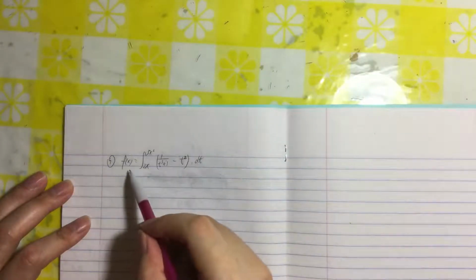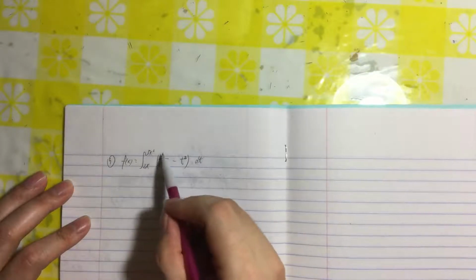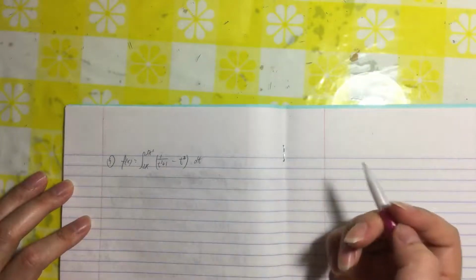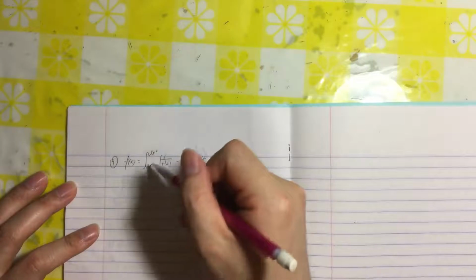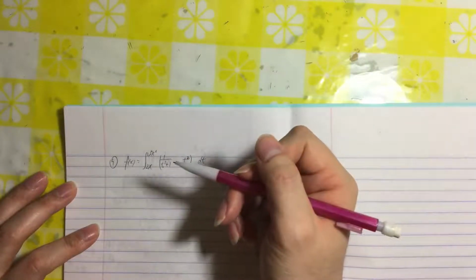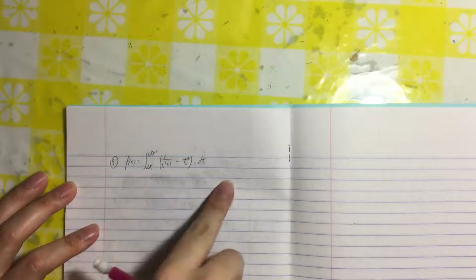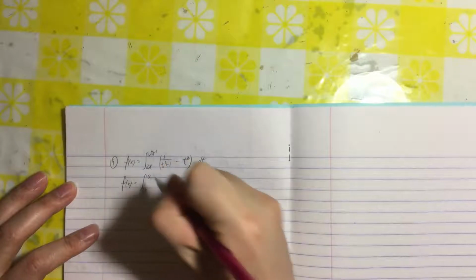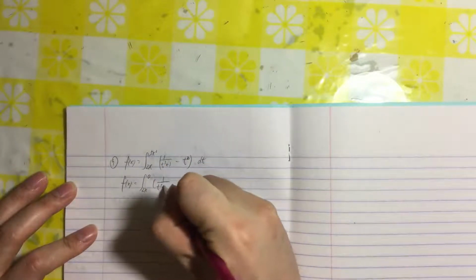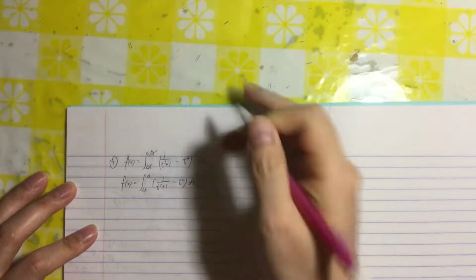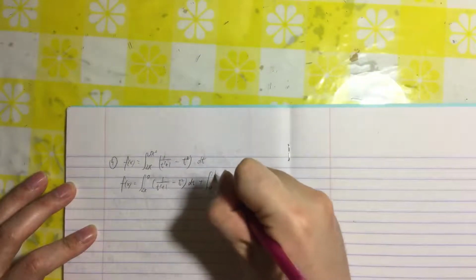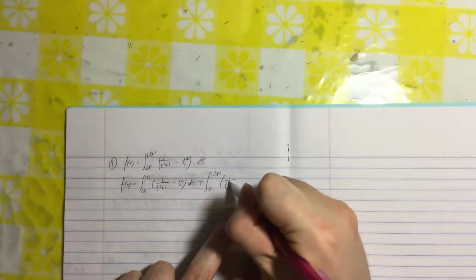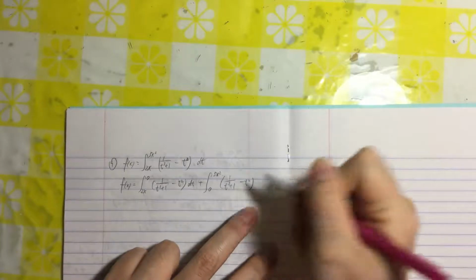Next, f of x is the integral from 2x to 5x squared, 1 over t cubed plus 1 minus t squared times dt. How do we take derivative for this function? For this integral, if both upper and lower limit contains x, in order to use fundamental theorem, we need to split this integral into two integrals. First of all, we take integral from 2x to 0, 1 over t cubed plus 1 minus t squared dt, plus the integral from 0 to 5x squared, 1 over t cubed plus 1 minus t squared dt.